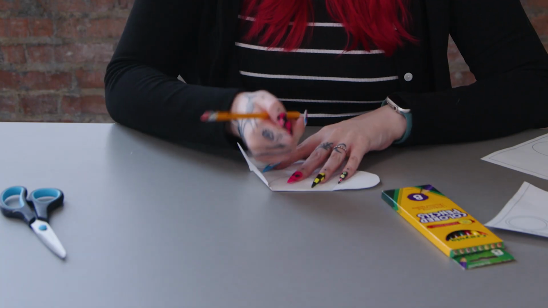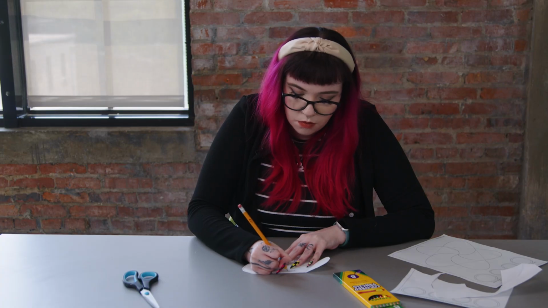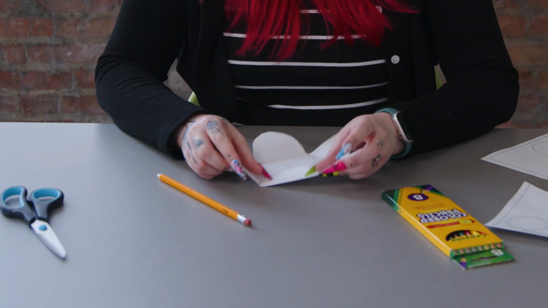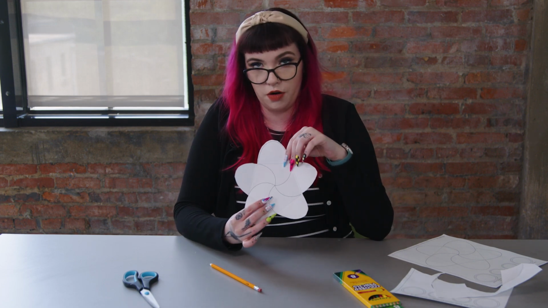Now that you have your 5 folds, you will begin to label the outside flaps with the 5 themes of geography. Now open up your envelope to reveal the empty spots where you will draw.